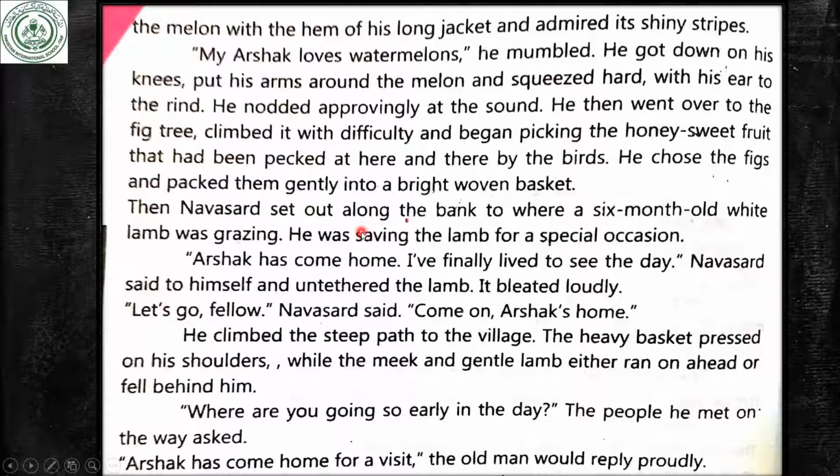Then Navasad set out along the bank to where a six-month-old white lamb was grazing. He was saving the lamb for a special occasion. Arshak has come home. I finally lived to see the day, Navasad said to himself and untethered the lamb. It bleated loudly. Let's go, fellow, Navasad said.